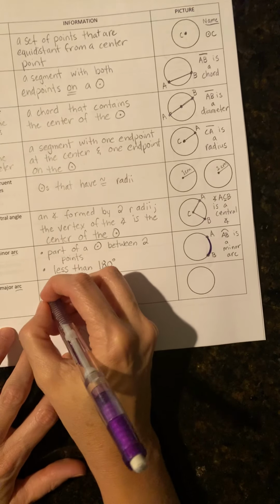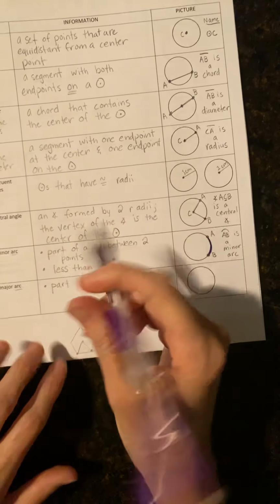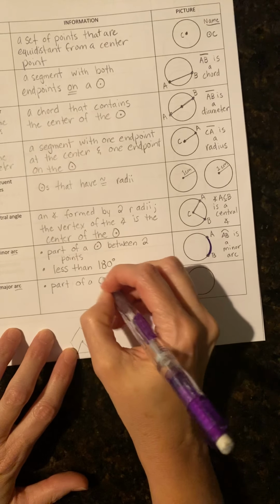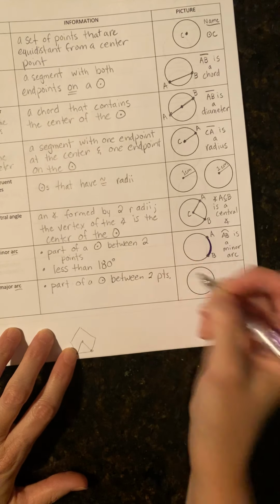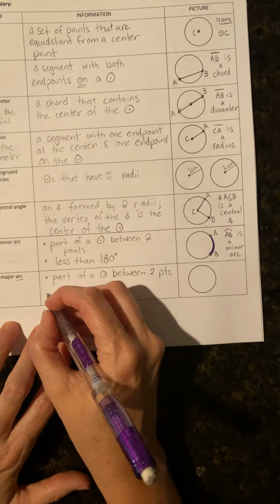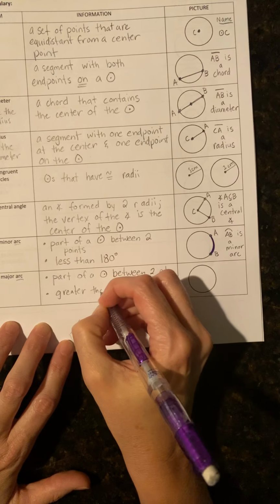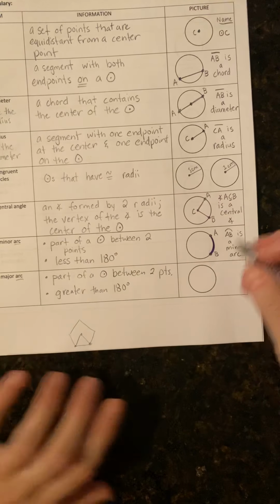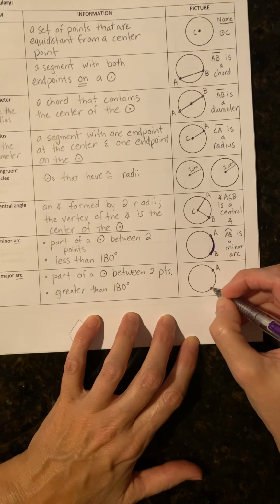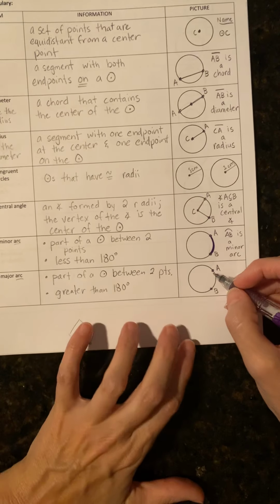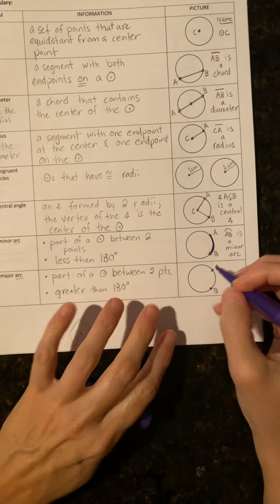A major arc is also part of a circle between two points. But this time it's greater than 180 degrees. Okay, so if I mark those same two points, A and B, when I talk about a major arc, I'm not talking about this little one here. I'm talking about this outer one here.